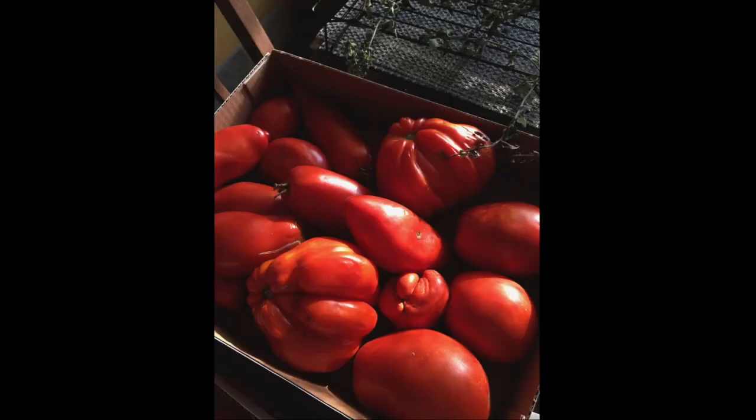Another example of a smooth and shiny surface, this here is a box of tomatoes, and we can see that it is very, very smooth. So if we were to grab one of them, it would feel smooth to us.